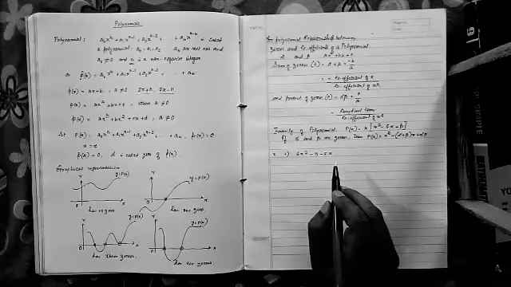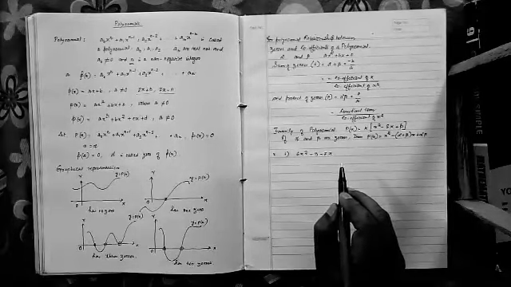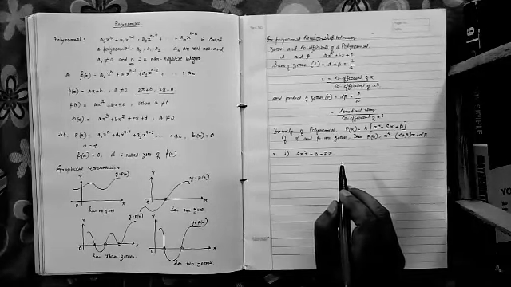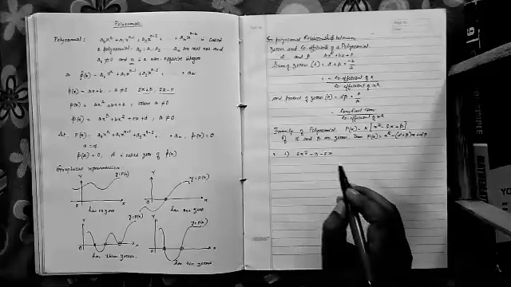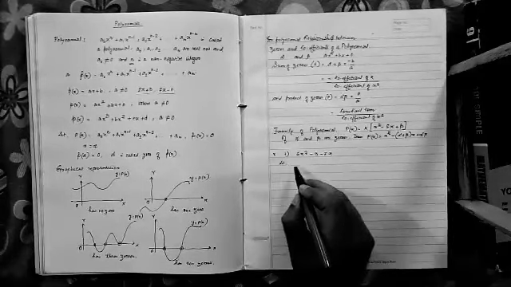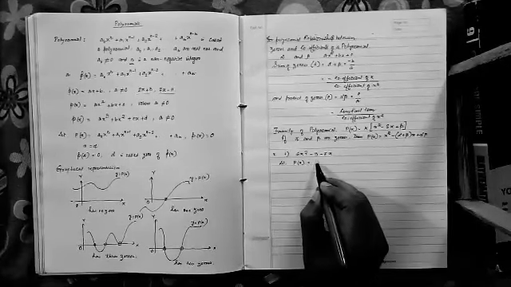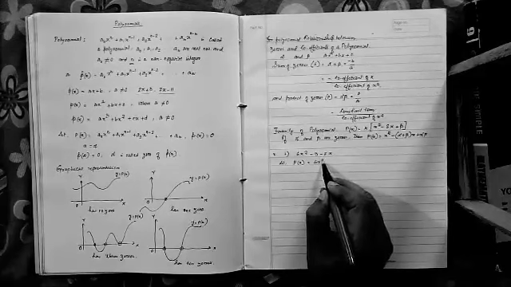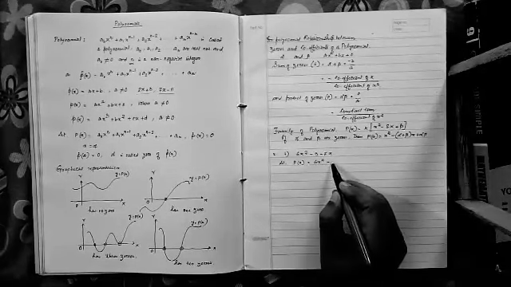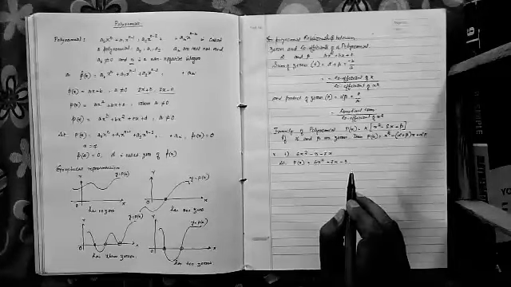Here, first of all, we need to arrange the polynomial. Let p of x is equal to 6x square, so x power 2, then x power 1, so minus 7x, then constant term minus 3.